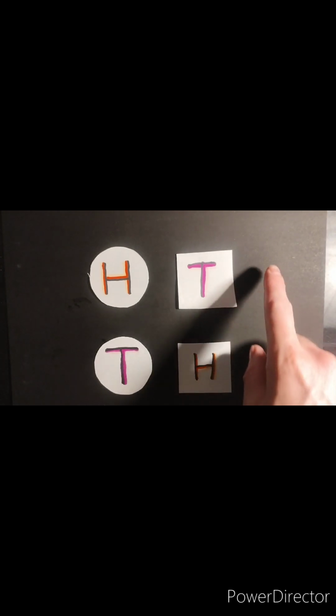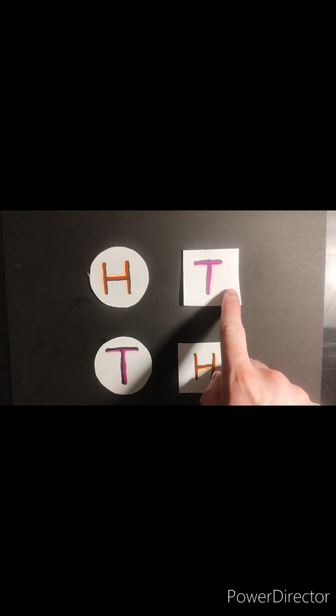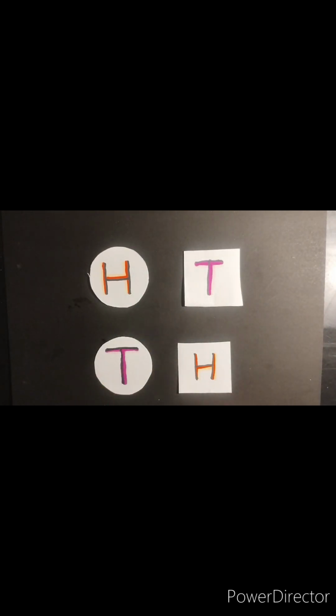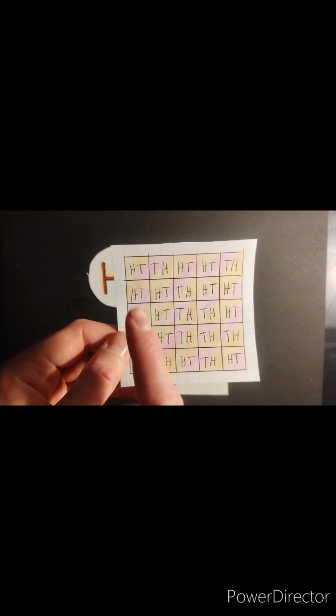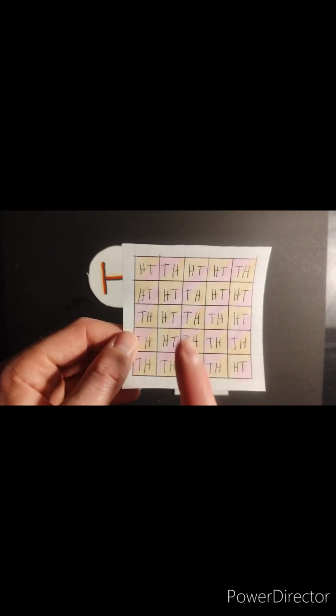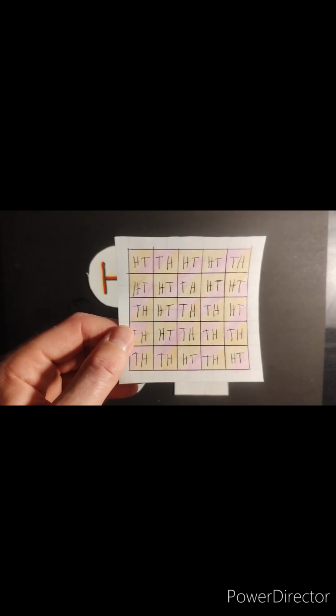So say we have half the time the first one is heads and the second one is tails, and half the time the first one is tails and the second one is heads. That means if we measure one of the coins, then we automatically know that the other one is the opposite. And so if we did that, then we'd get a result like this. Half the time we get heads, tails, roughly, and roughly half the time we get tails, heads.